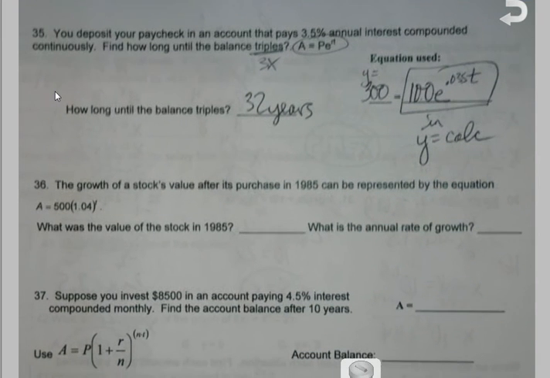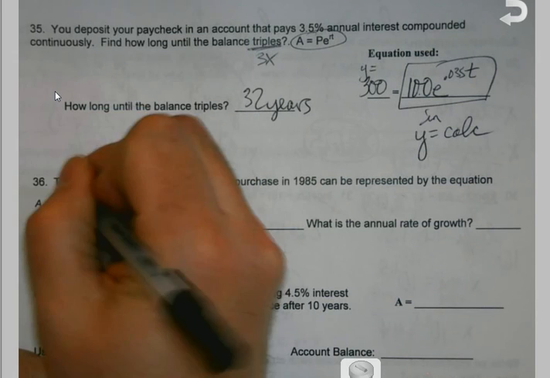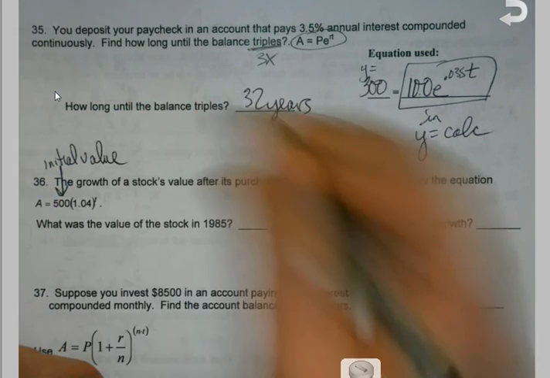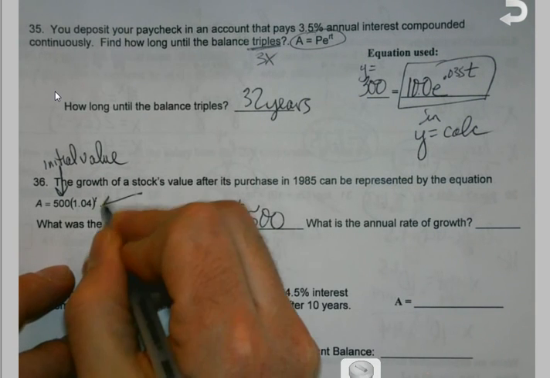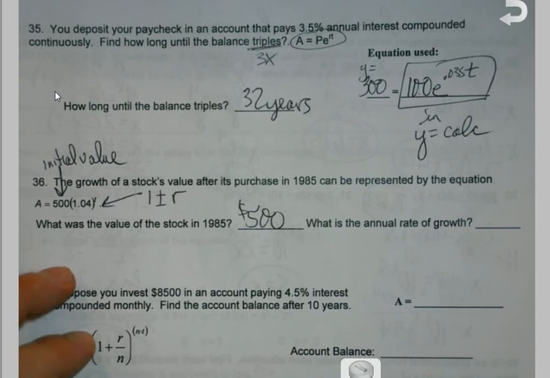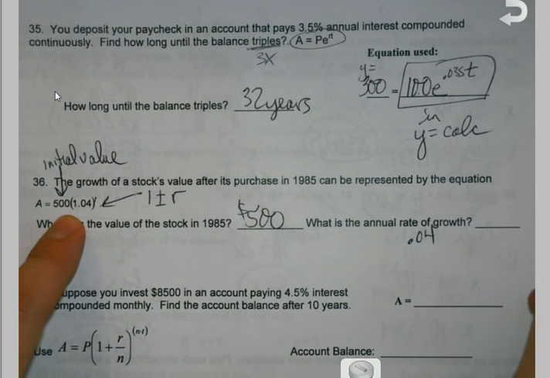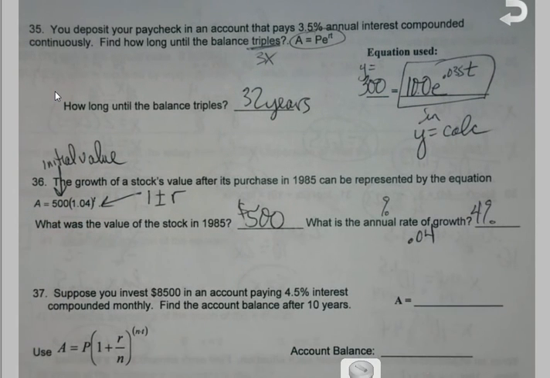Now, this one I don't have to do anything with the calculator. The growth of a stock's value after its purchase in 85 can be represented by the equation A equals 500 times 1.04 to the t. What was the value of the stock in 1985? Okay, this is always my initial value. So $500. The rate is 1 plus or minus my rate. Well, there's the 1, so my rate is 0.04. But this is always as a percent. So it's 4%. So that's what happens when you actually get one set up for you ahead of time.